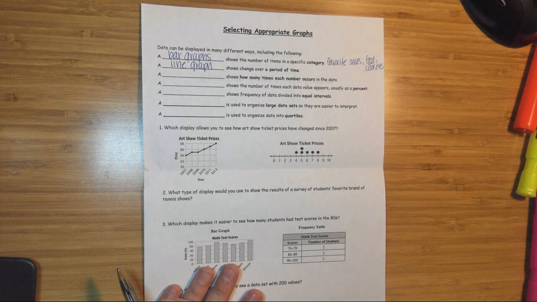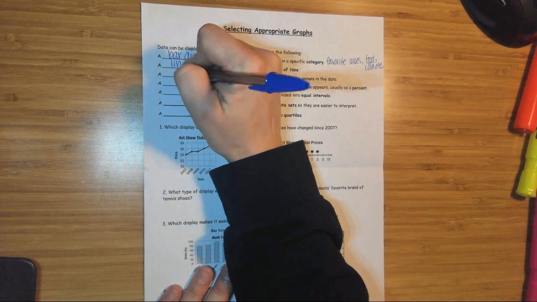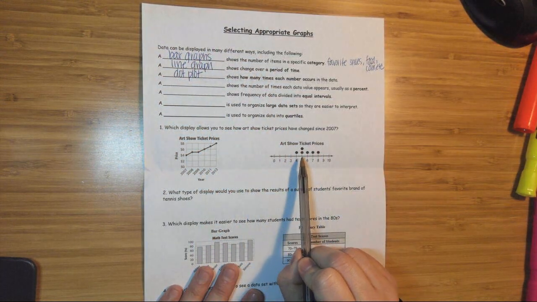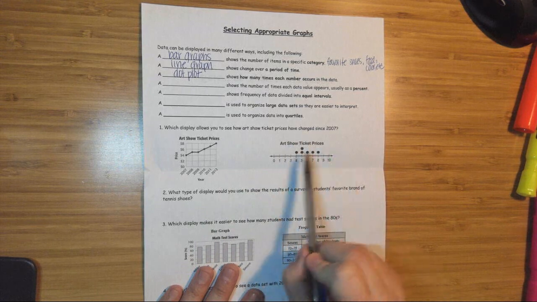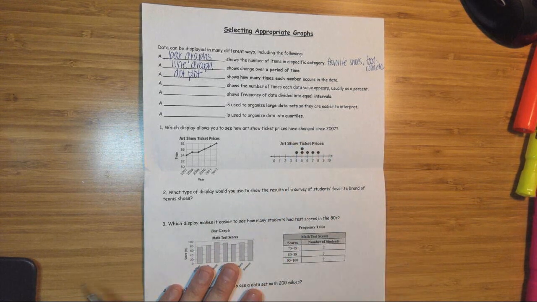A blank shows how many times each number occurs in the data, so we call that a dot plot. Dot plots are like these right here. It shows the number of times that 5 occurs in this data.